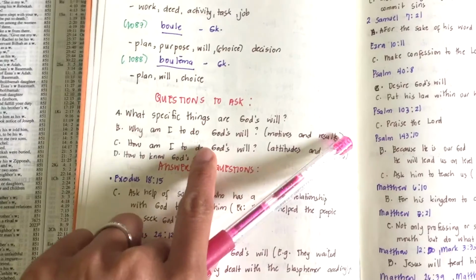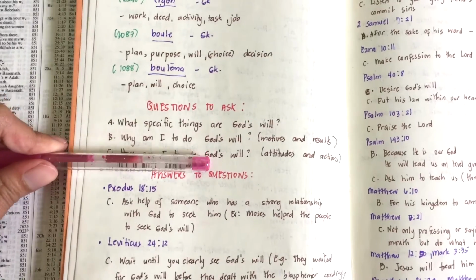If we read it again, Moses says people come to him to seek God's will. We all know that Moses has a very close and strong relationship with God, and people ask for his help in order to seek his will. So this tells me that we can ask guidance from someone who has a very strong relationship with God to help us seek God and his will. So let's write that down.